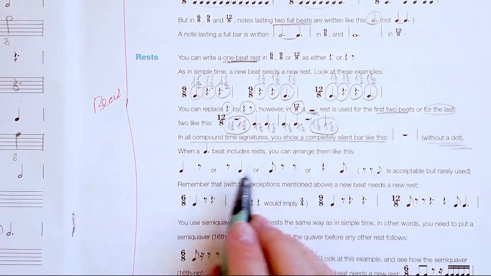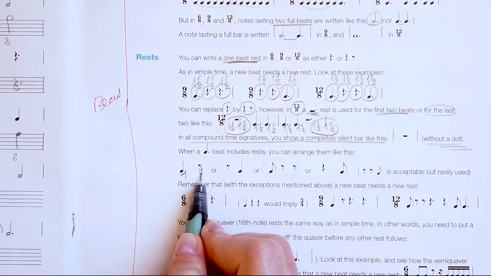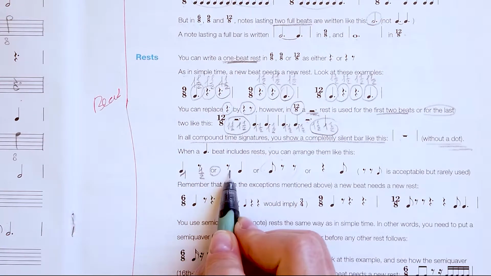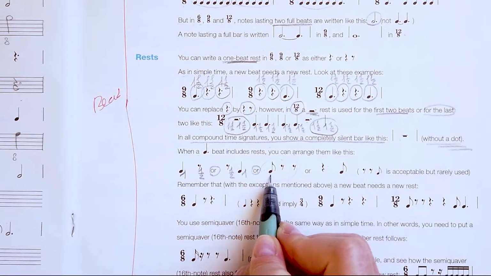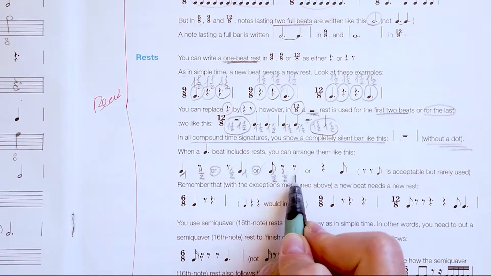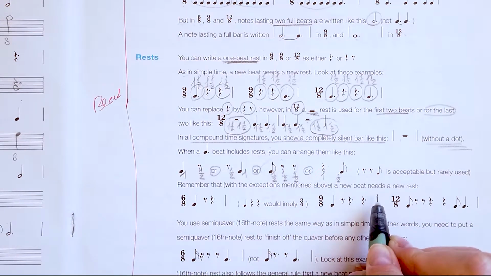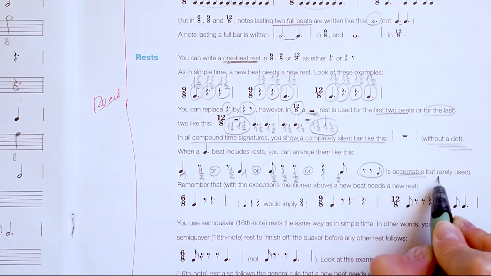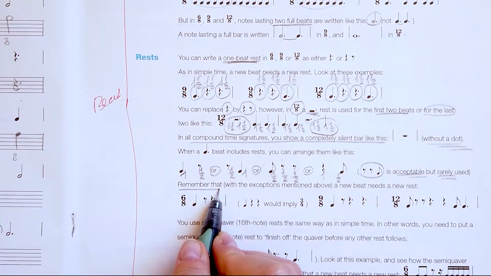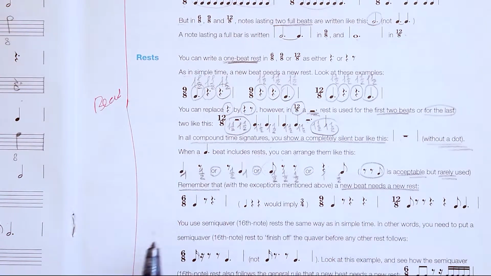When the dotted crotchet includes a rest, we can use a crotchet with a quaver rest, or a quaver rest with a crotchet note, or a quaver note and two more quaver rests, or a crotchet and quaver note. It's acceptable but rarely used. Remember that a new beat needs a new rest.